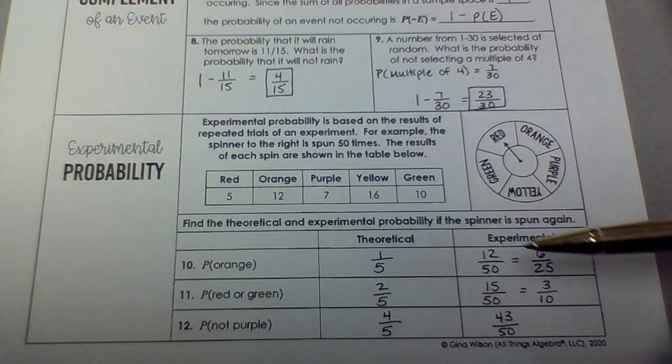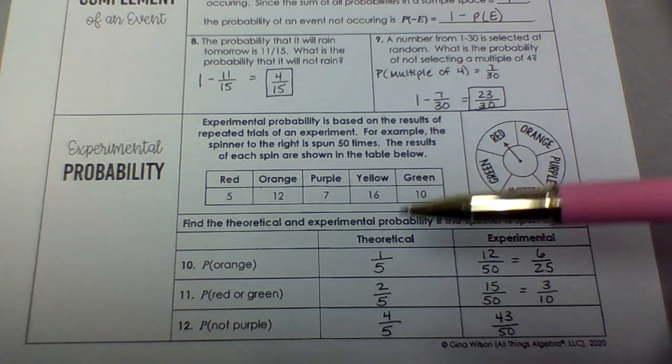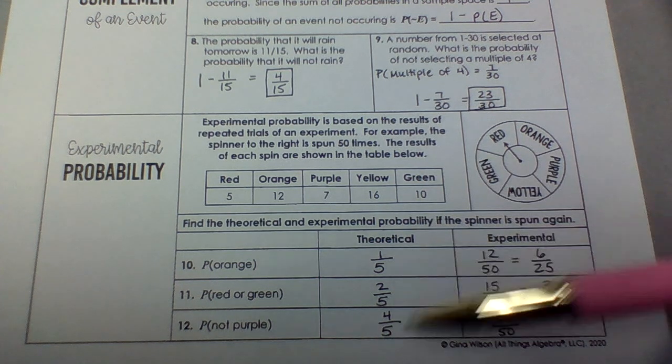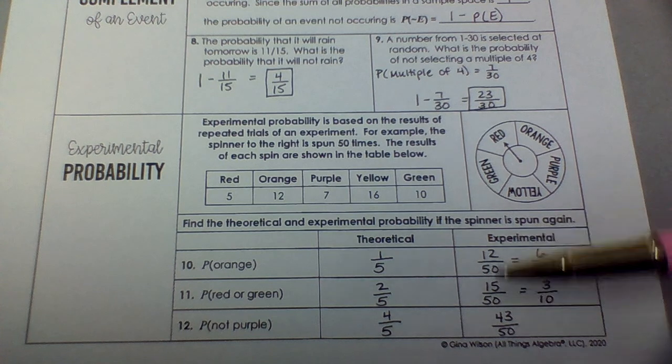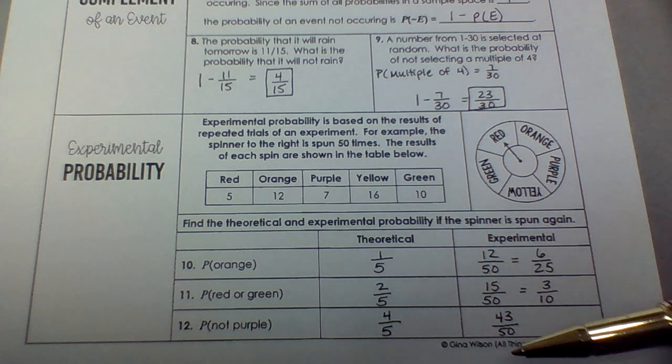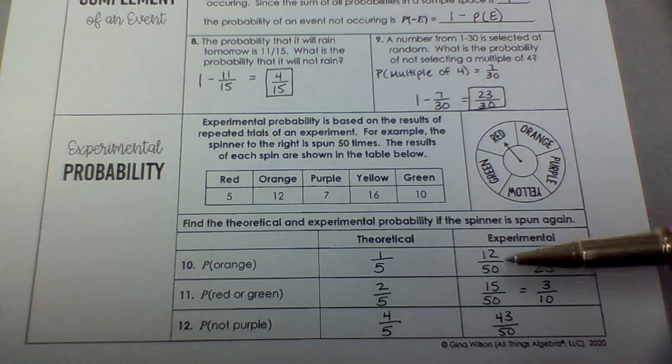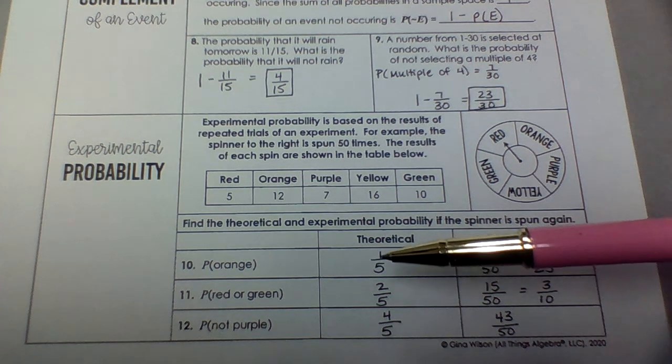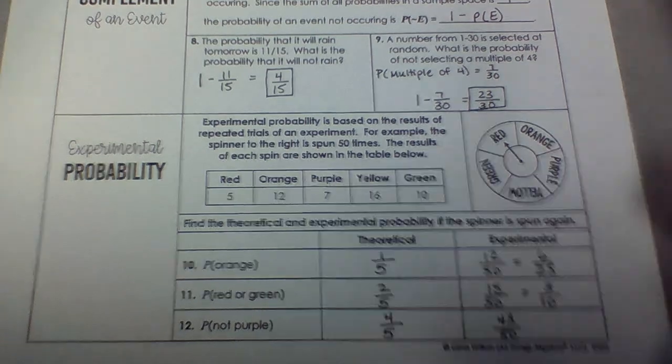So how do we get these to be close to these? We do trial after trial after trial after trial. We do as many trials as possible. So maybe 50 is not enough. Maybe we would have to do more to get them to be more towards the theoretical probability. Okay. All right.